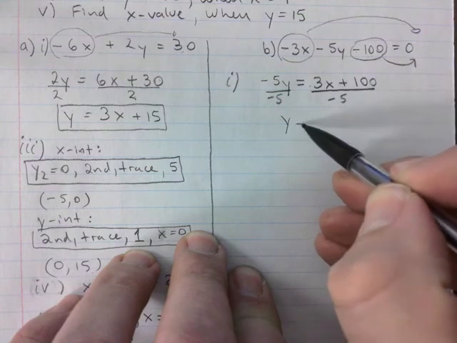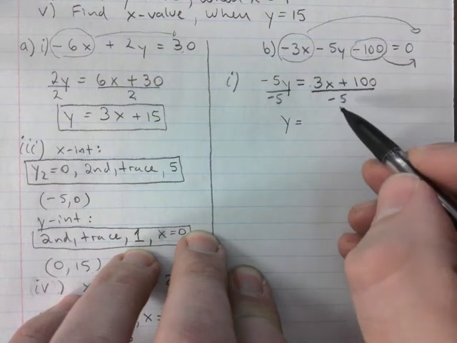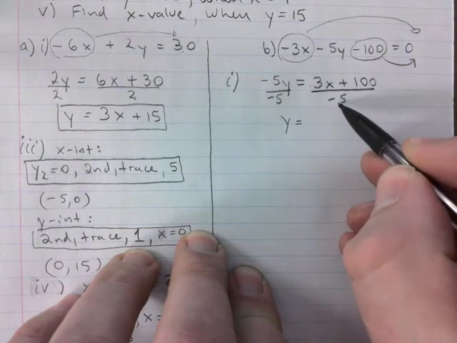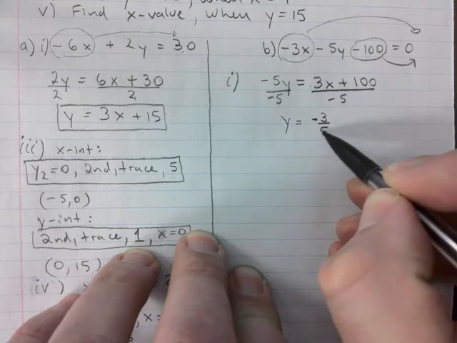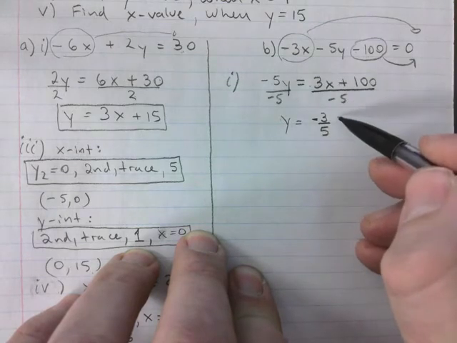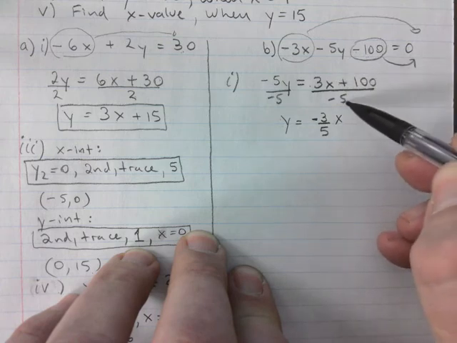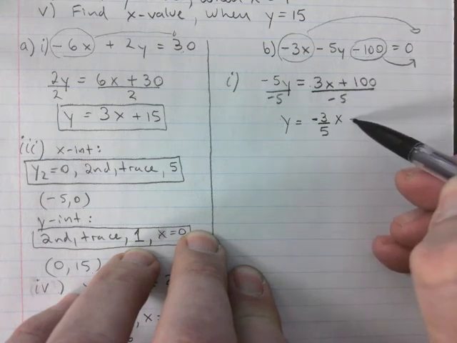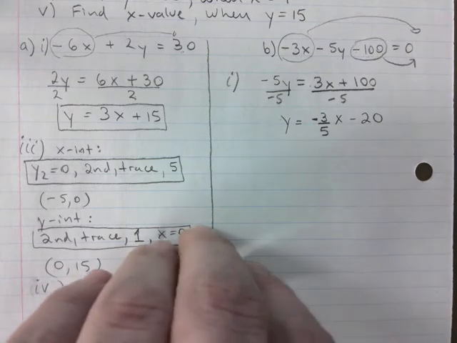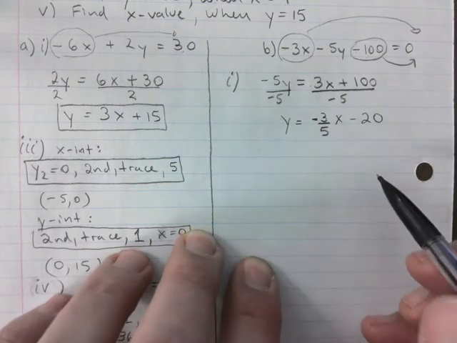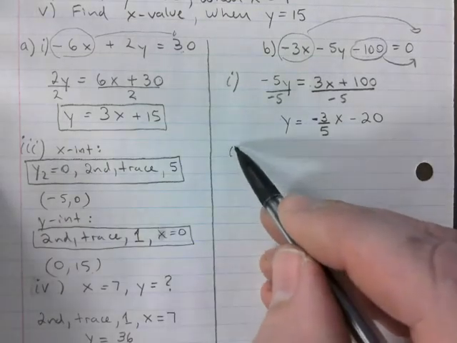And so y is equal to, and this is important to me, I picked this for a reason. 3 divided by negative 5 is negative 3 over 5, and then you just put x. 100 positive divided by negative 5 is negative 20. It happens to be a nice round number. It won't always be. So we got that. We're going to graph it now.